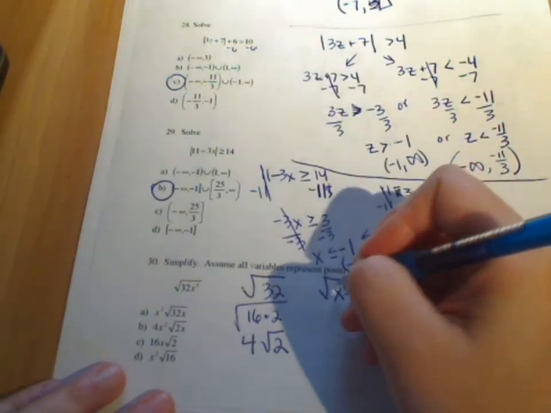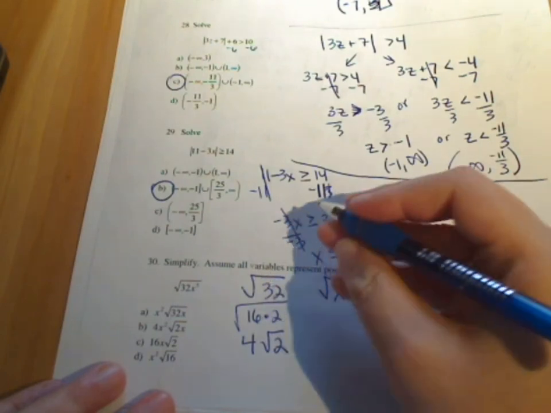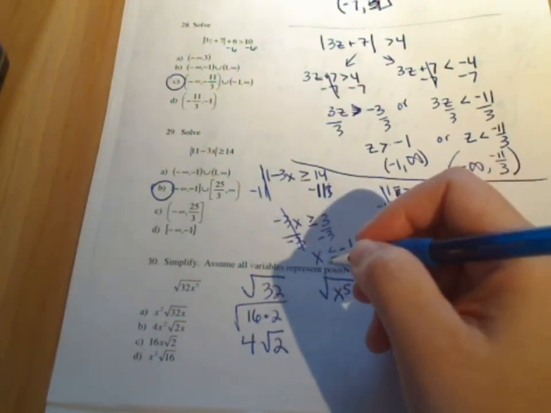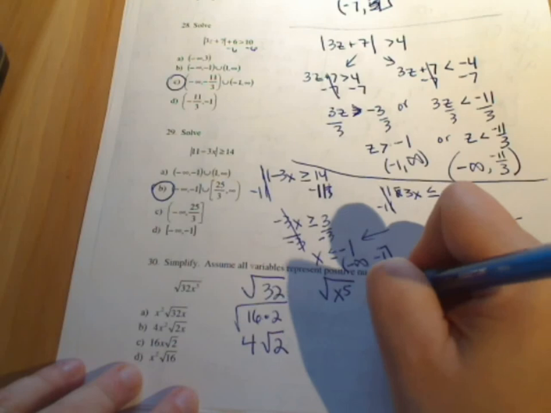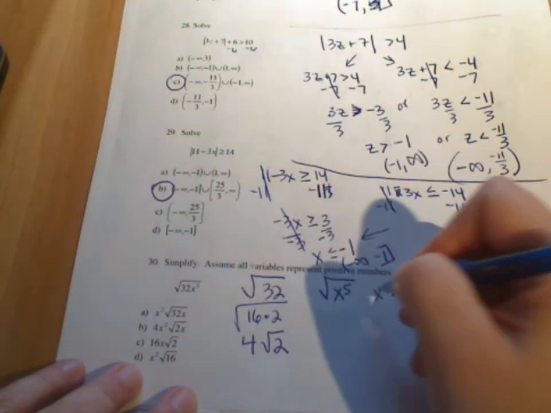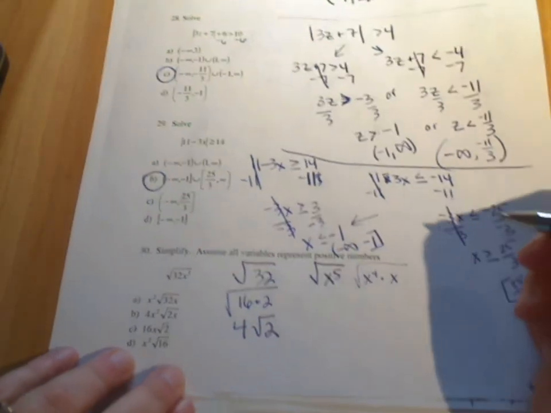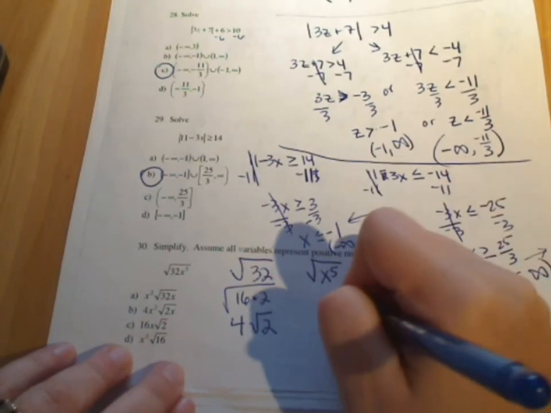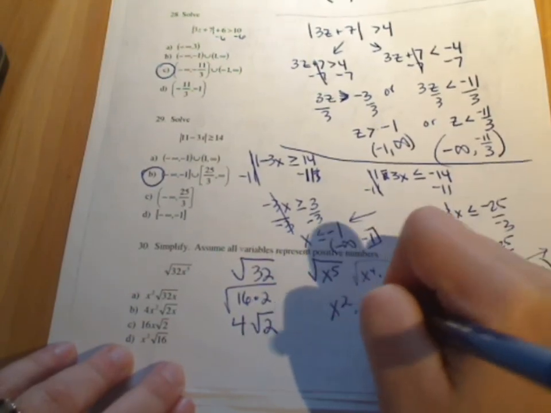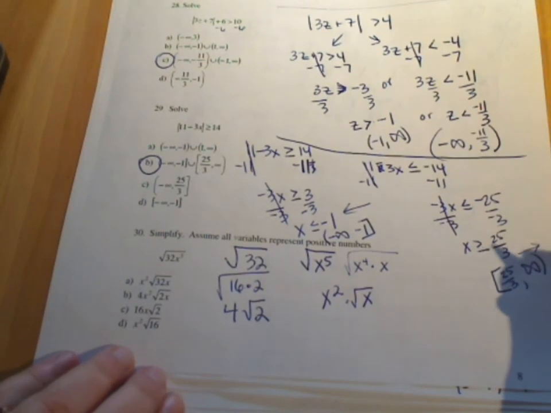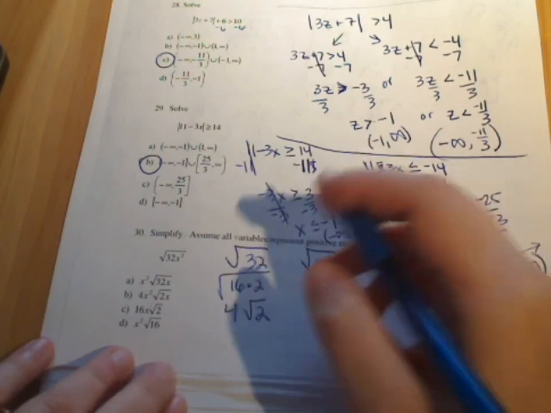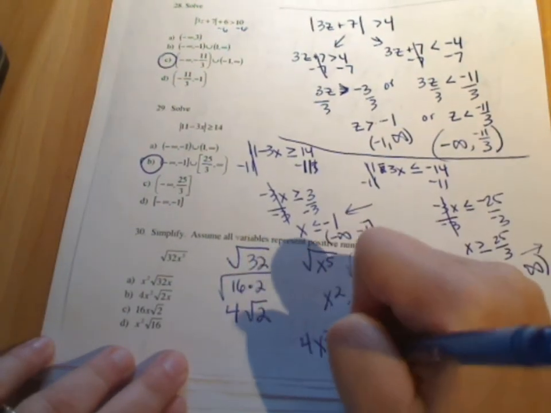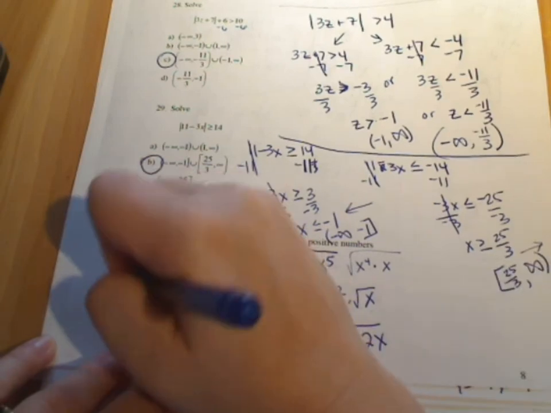Now, the square root of x to the 5th is like saying x to the 5/2 power. So the square root goes into this. It's like saying x to the 4th. I'm looking for an even power. So the square root of x to the 4th is x squared, and then I just have a root x left over. So I'm going to combine this into one answer. Outside, outside, inside, inside. 4x to the 2nd outside, 2x inside. That's letter B.